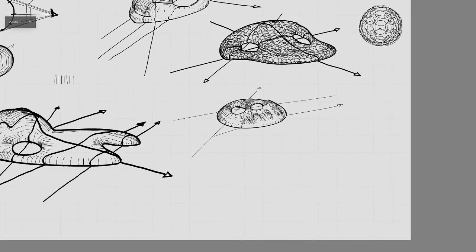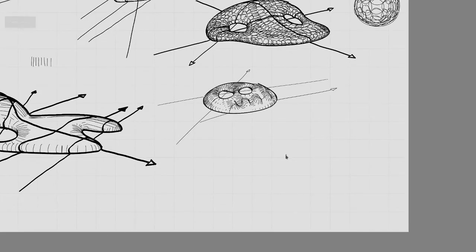One trick for drawing volume is to just really be conscious about that 3D quality, about that weight.